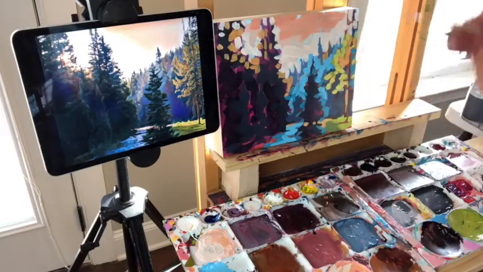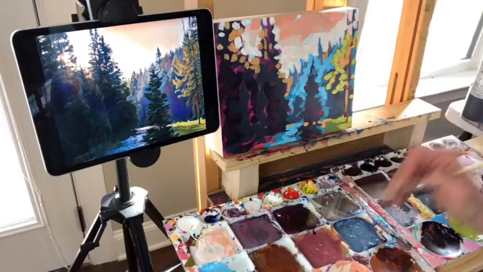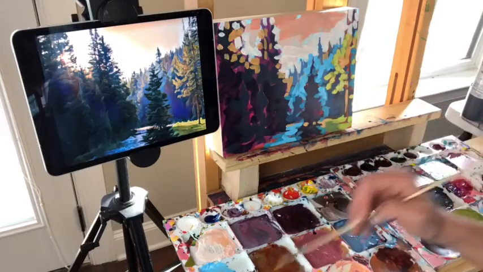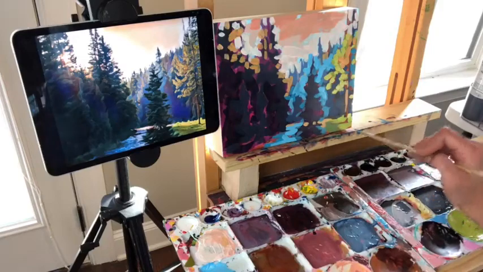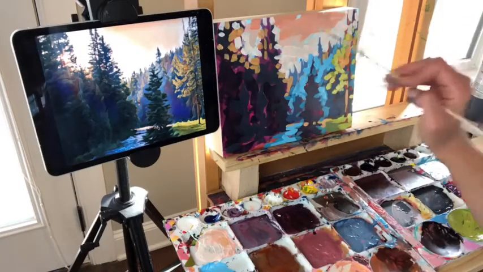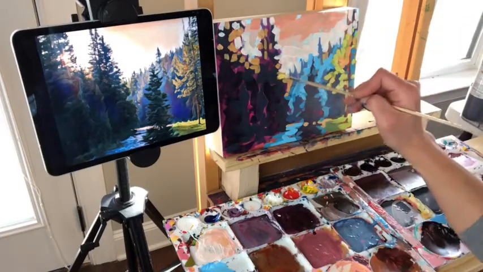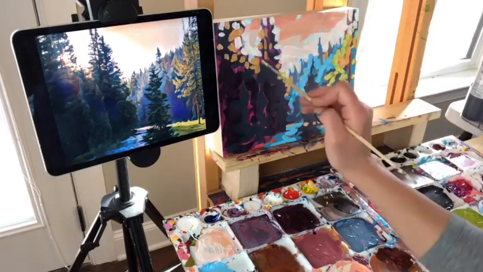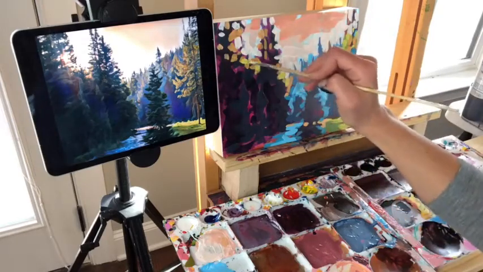All right, you don't want to do it too many places or it will lose its intensity. And I'm going to put a little bit of it in the distance over here, maybe a little bit over here just to kind of mirror it.